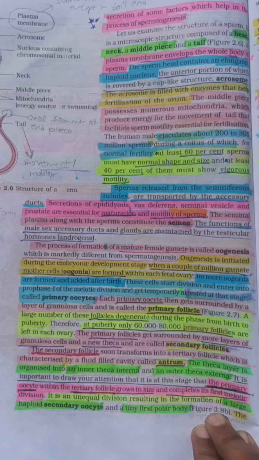No more oogonia are formed and added after birth. These cells start division and enter into prophase 1 of the meiotic division and get temporarily arrested at the stage called primary oocyte. Each primary oocyte then gets surrounded by a layer of granulosa cells and is called a primary follicle.